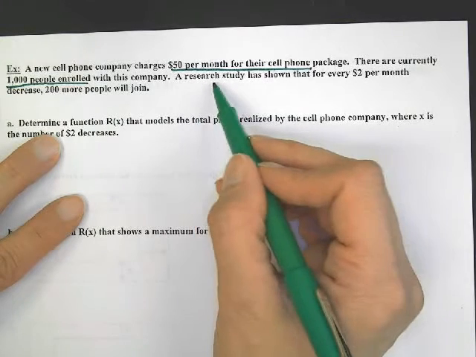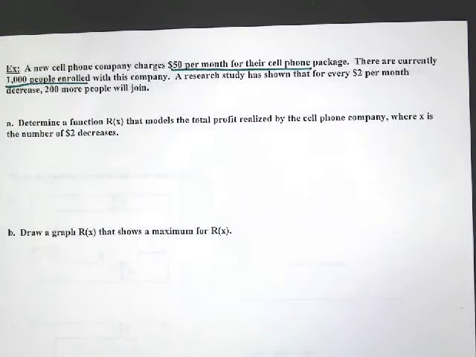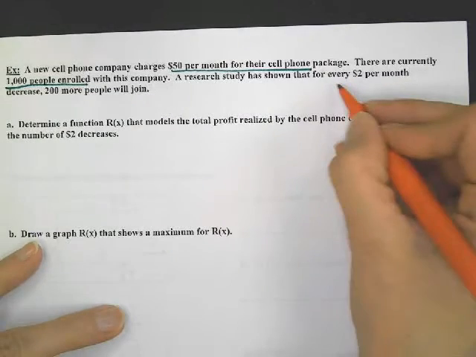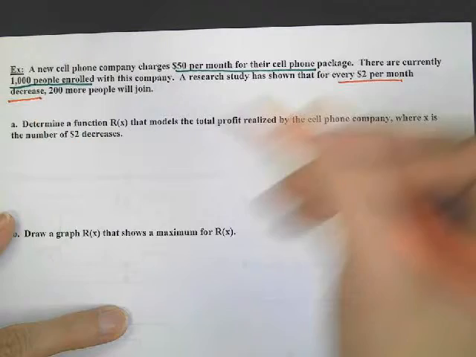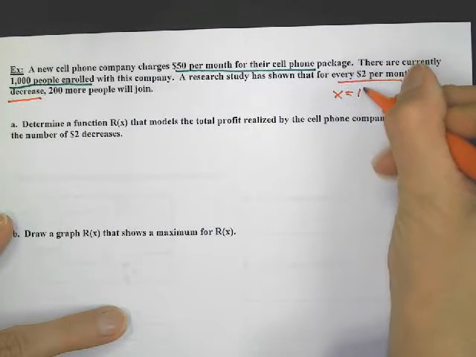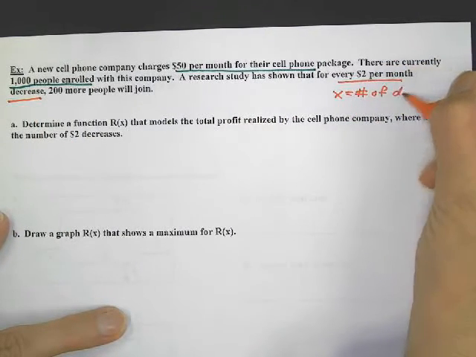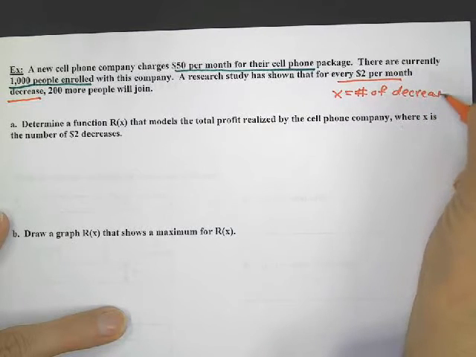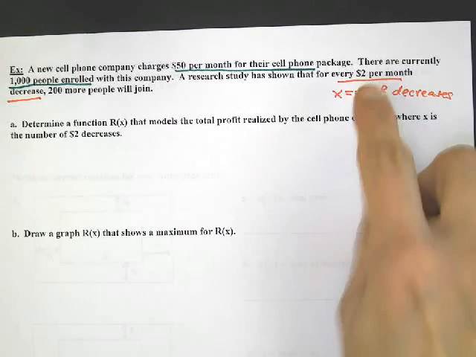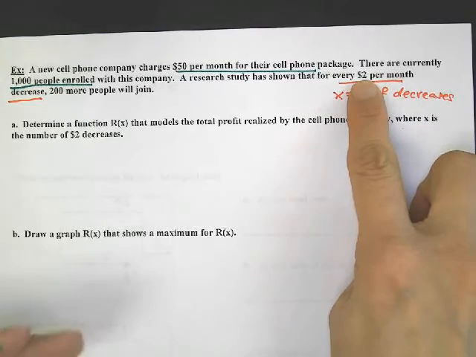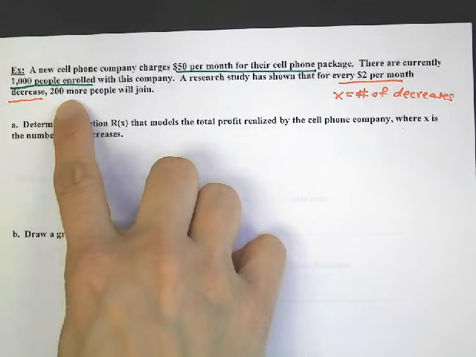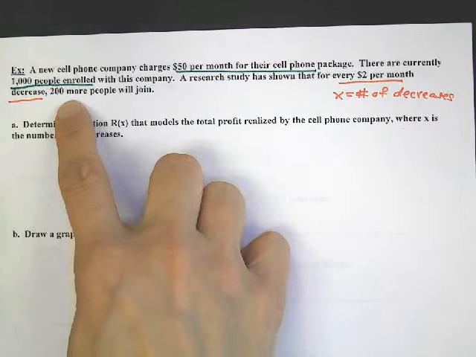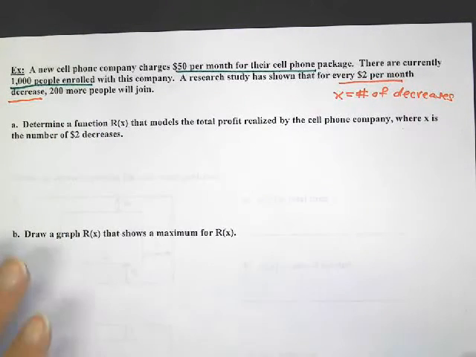A research study has shown, let me get the red pen, that for every $2 per month decrease, I'm going to write down right away, X is going to be the number of decreases. So they're telling us here, every time I make the plan $2 cheaper, 200 more people will join. Of course, I'll switch over if they make it really cheap.